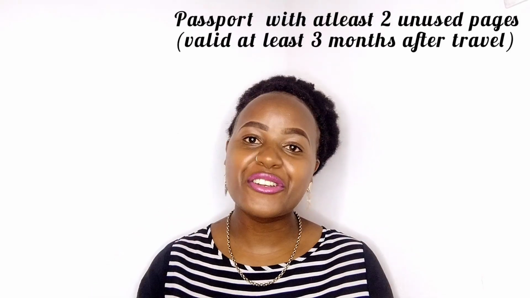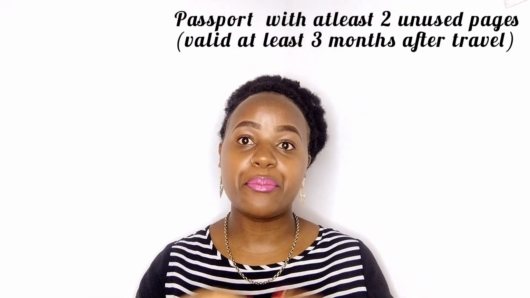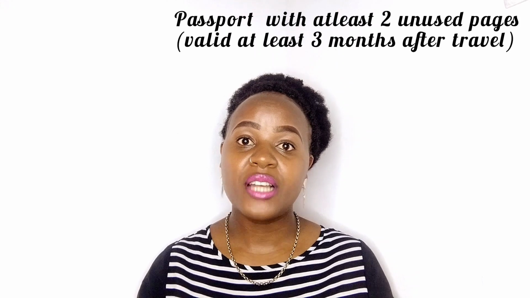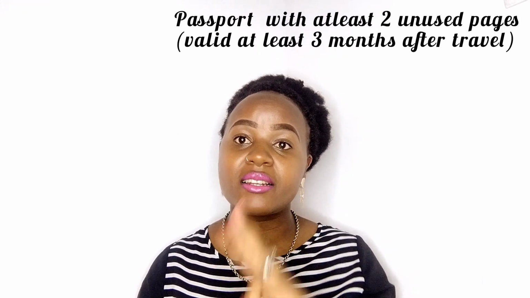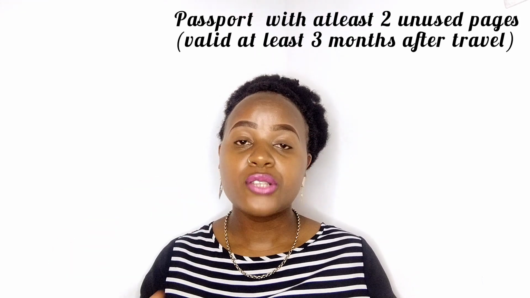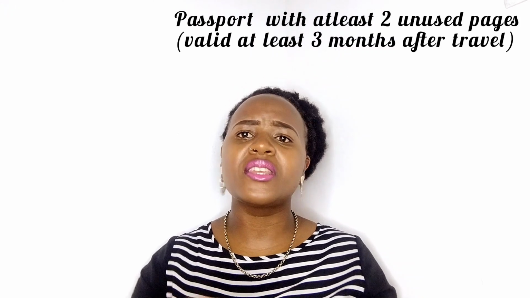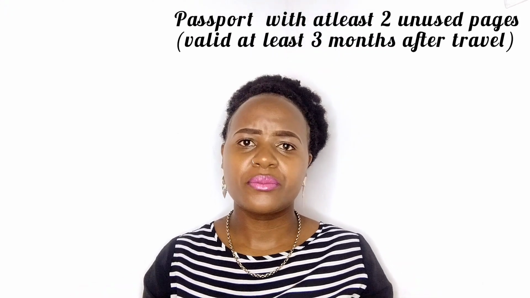So make sure you have the right passport size photo and not older than 3 months. The third document that will be required of you is the passport. Of course, your passport. And your passport should be valid at least 3 months after your travel. So it should not be expiring within the first month of your visit.